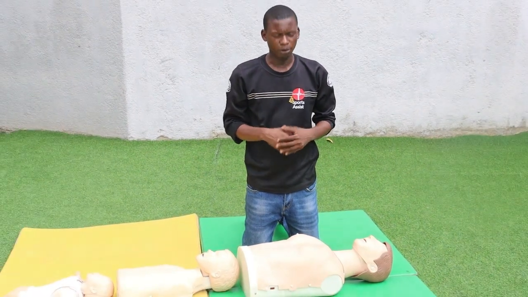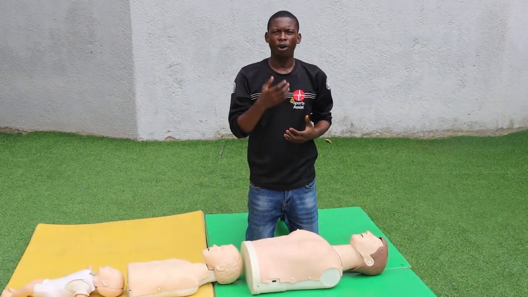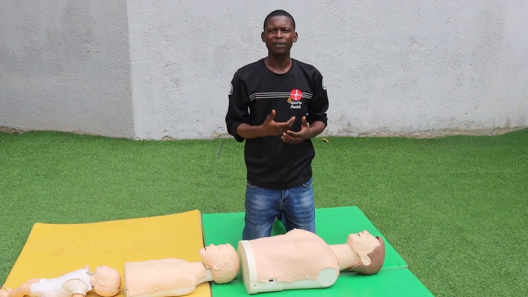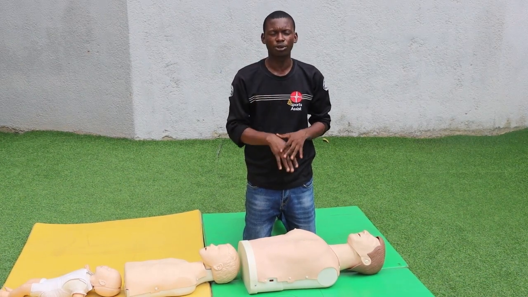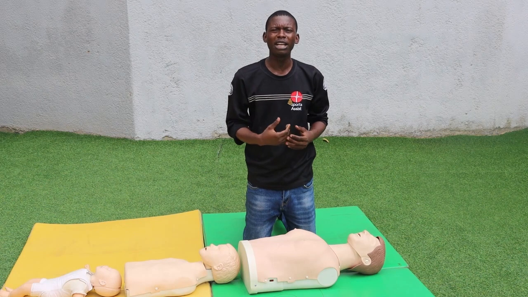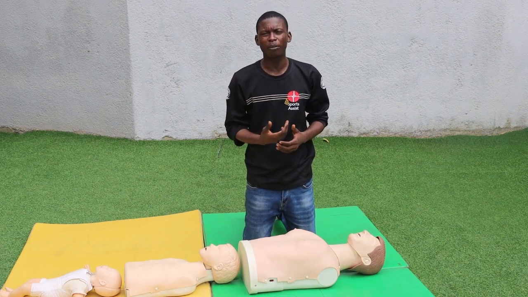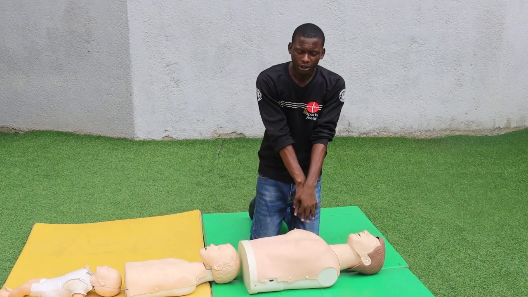In 1 minute, you're supposed to compress the chest 100 to 120 times. So for you to achieve 30 compressions in 20 seconds, you're supposed to compress up to 30 times. So it means in 1 second, you're supposed to hit the chest twice for you to achieve 30 compressions in 20 seconds. So how do you do that?